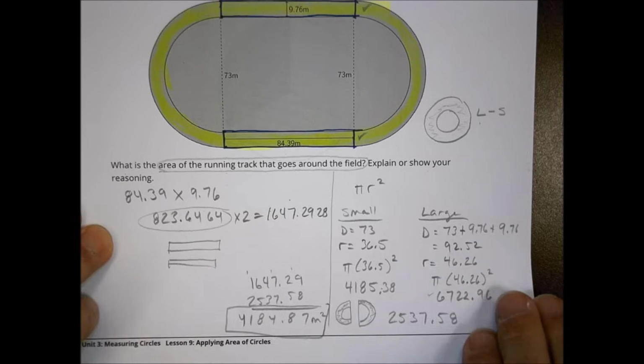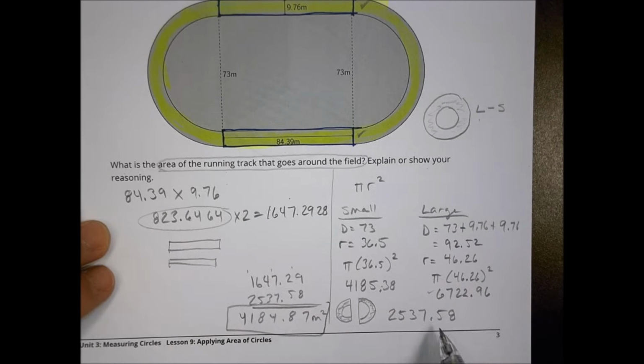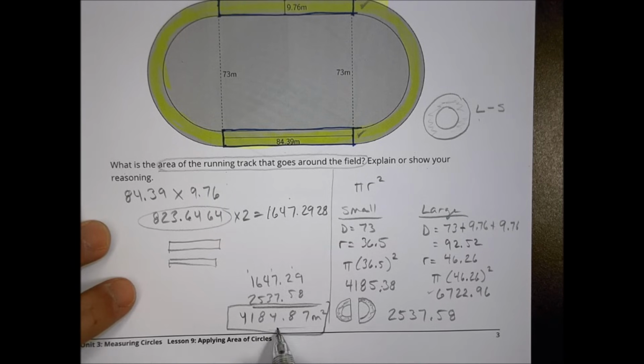Check with a partner and see what they got. Your answer should be pretty close. Again, you might have some variance in your final answer right around the little parts because of what you used for pi. If you use your button for pi, or if you did 3.14, that could change a little bit of what you have for a solution, but you should be pretty much near 4,184 for your actual final answer.